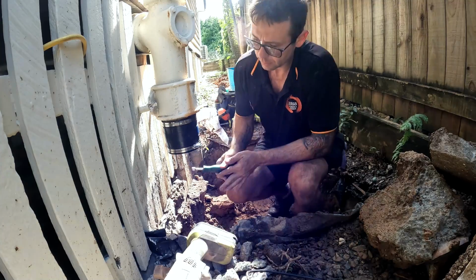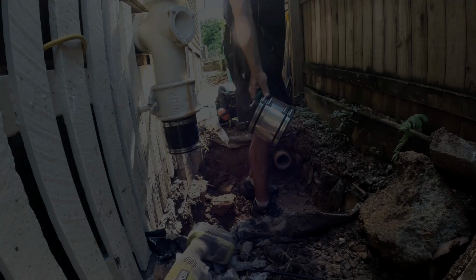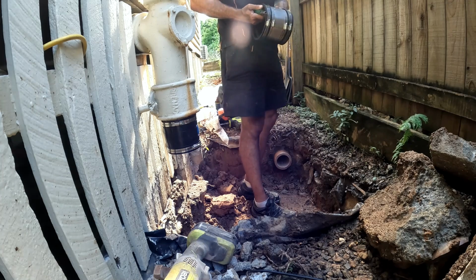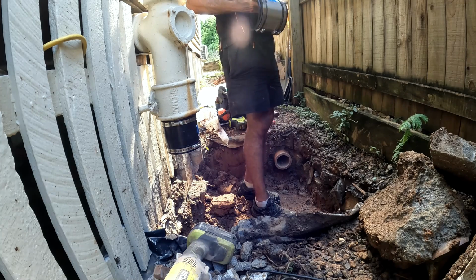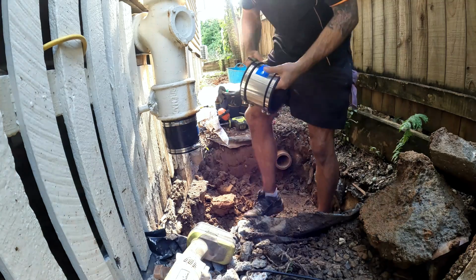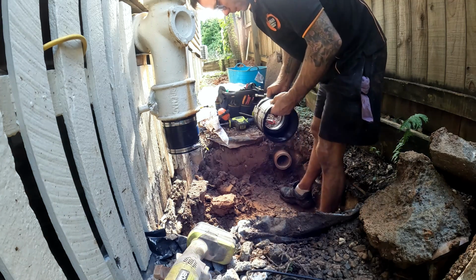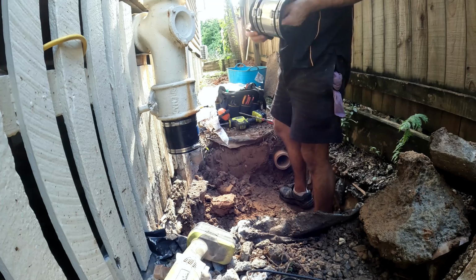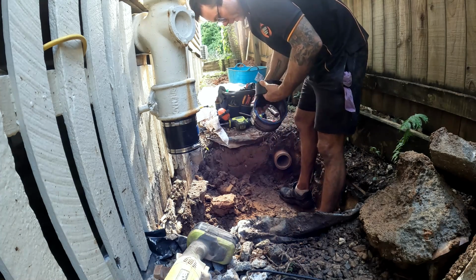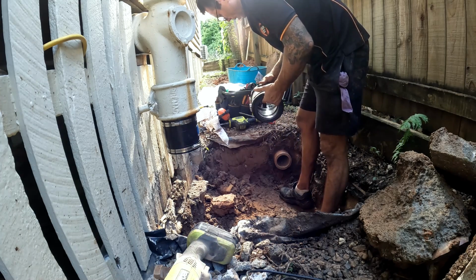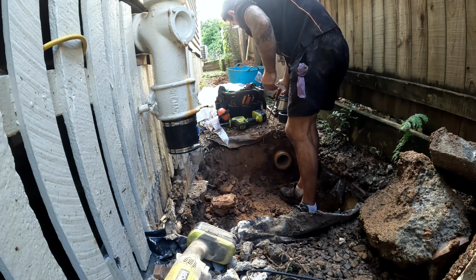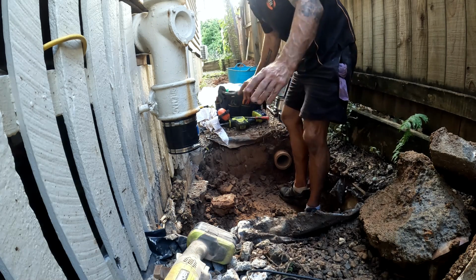That will go there. Double banded stainless steel Fernco coupling. So these are the ones you're meant to use on sewer, underground. 10 times more expensive than the standard ones, but I'd rather use them. Okay, I'm gonna get some more gear, get things set up.